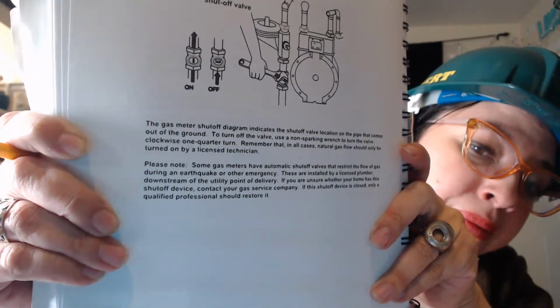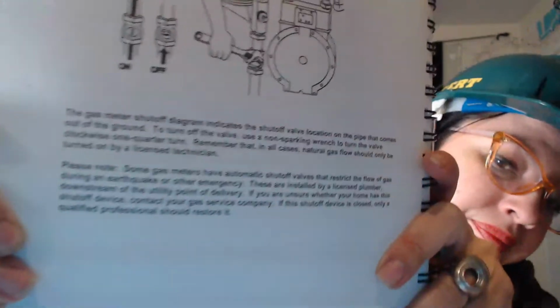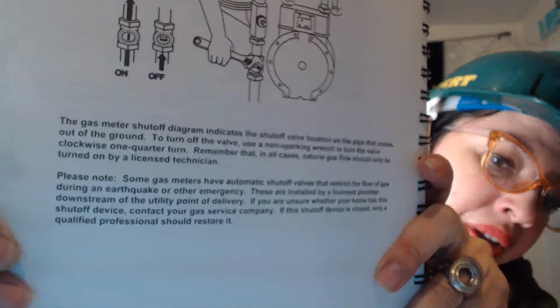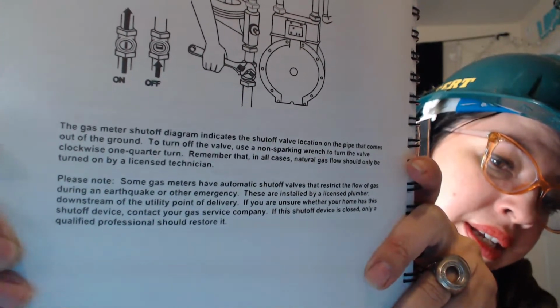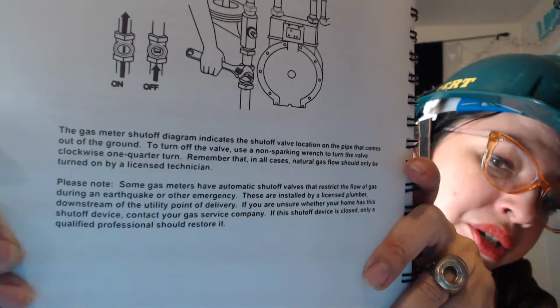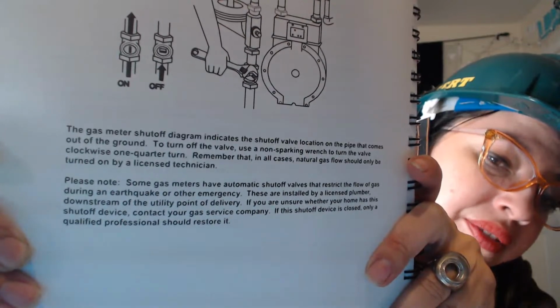Please note, some gas meters have automatic shut off valves that restrict the flow of gas during an earthquake or other emergency. These are installed by a licensed plumber downstream of the utility point of delivery. If you are unsure whether your home has the shutoff device, contact your gas service company.